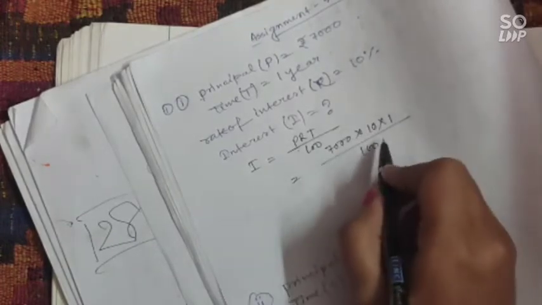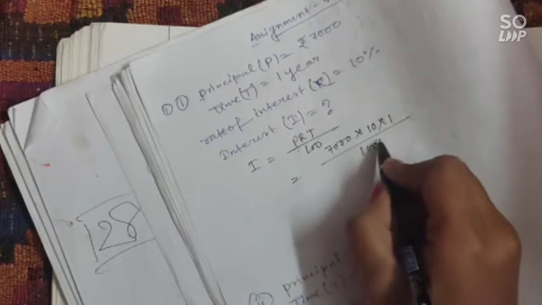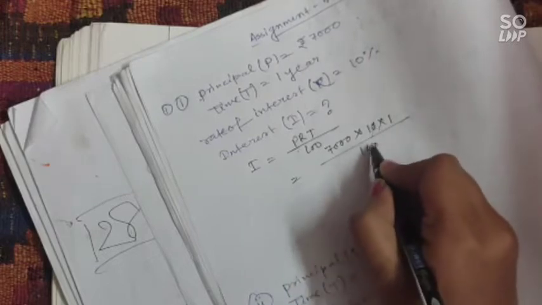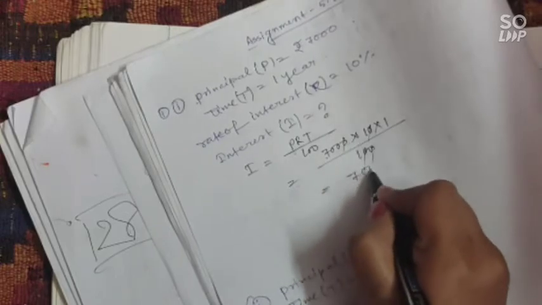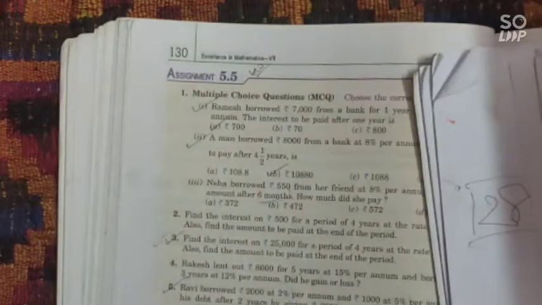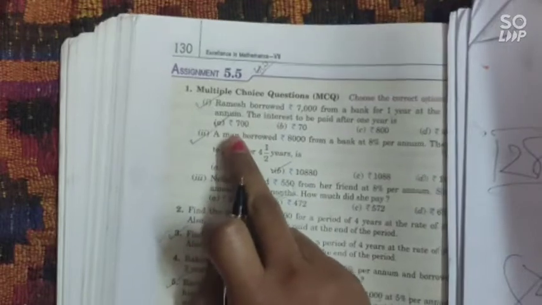Now you have to find the value. You have to simplify this. You can cancel this 0. So 700 once is 700. So the interest is 700. So this will be the correct option.